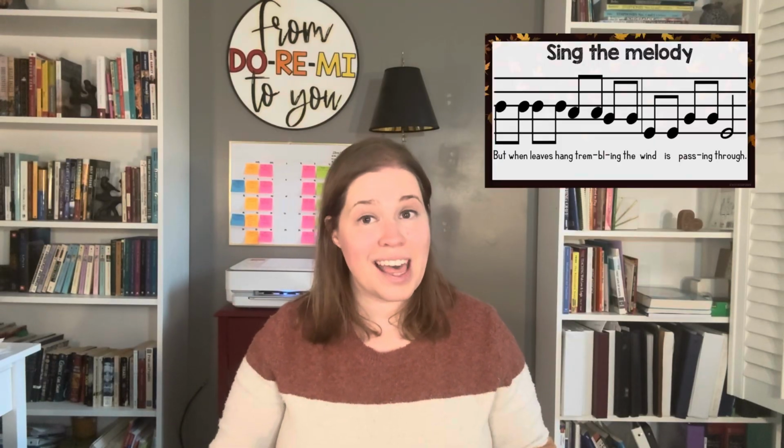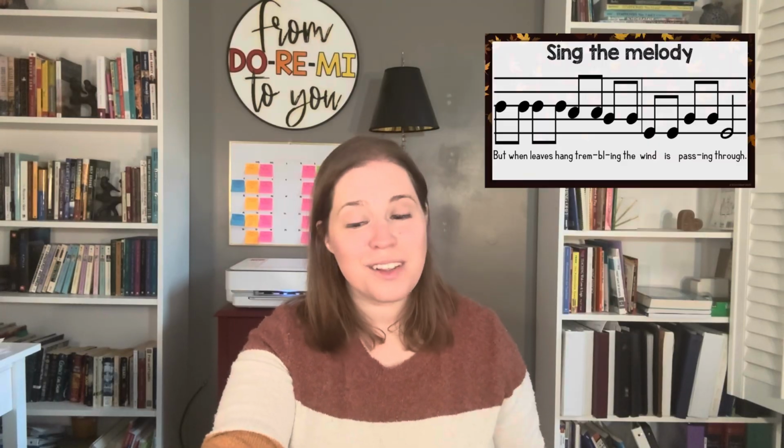So I have them read the music on the 5-line staff with iconic notation and then the actual written music notation. And then they are reading lo, la, which is really exciting. So once students have learned lo, la, there are so many different ways you can extend this song. Because it's really short, there's a lot of things that you can do with it.